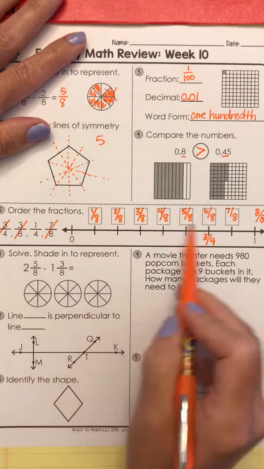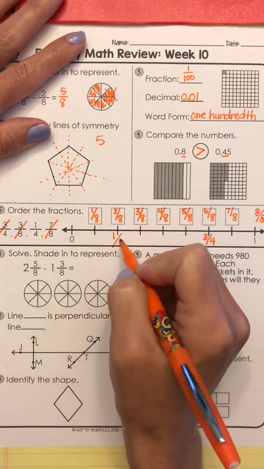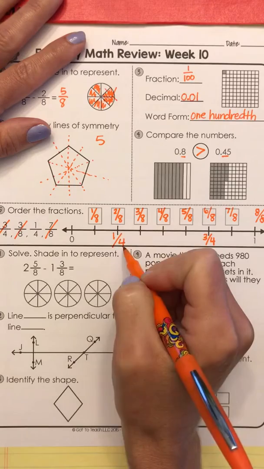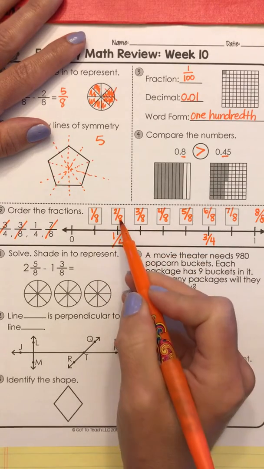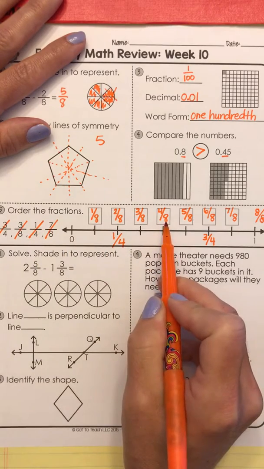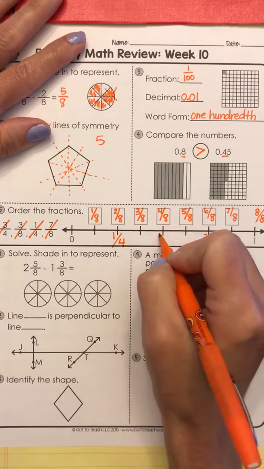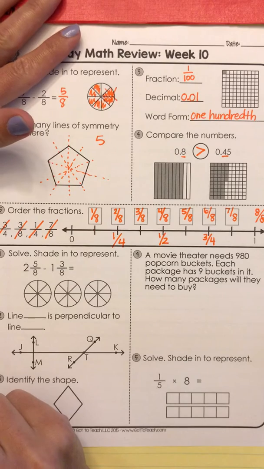1/4, which one of these is equivalent to 1/4? You should have put 1/4 under the 2/8, or vice versa. 1 times 2 is 2, 4 times 2 is 8. Bonus, how many of you knew that 4/8 was equivalent to 1/2? Good job if you already knew that. All right, that's it for Wednesday's Daily Math.